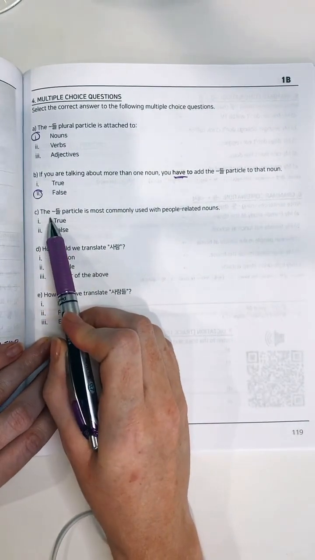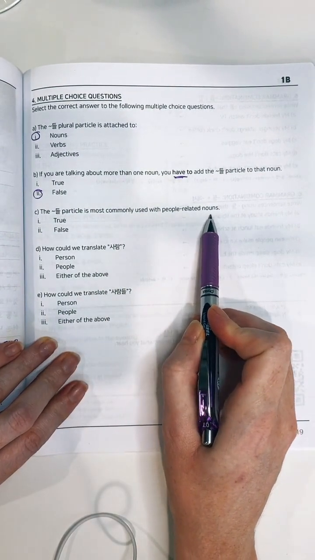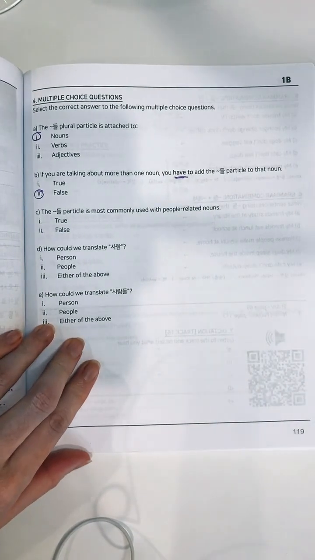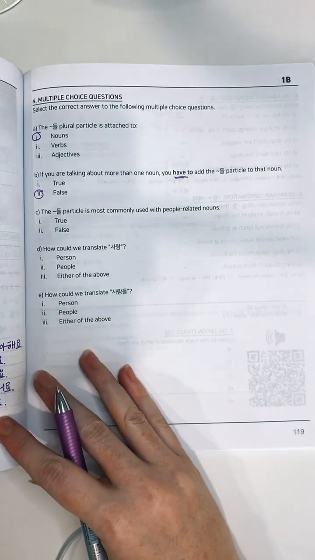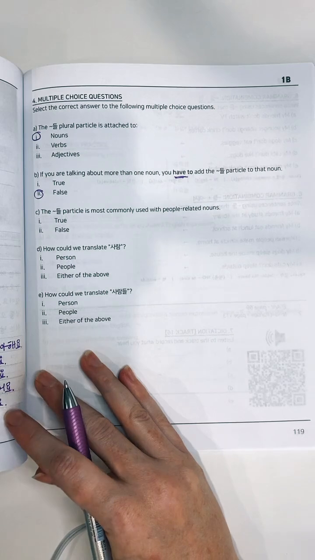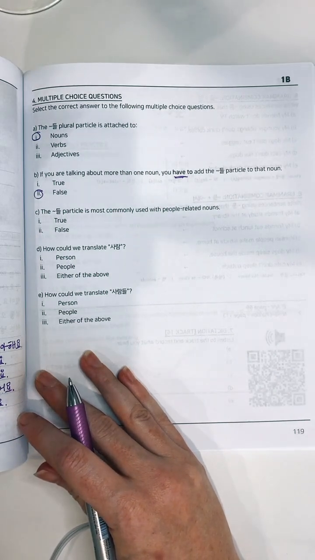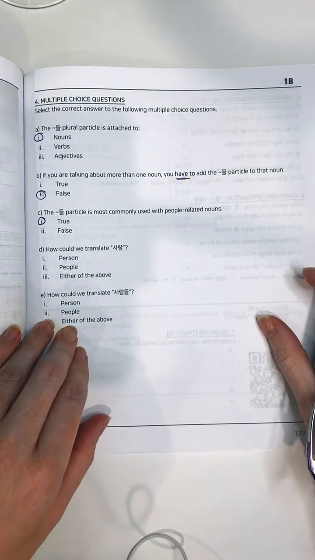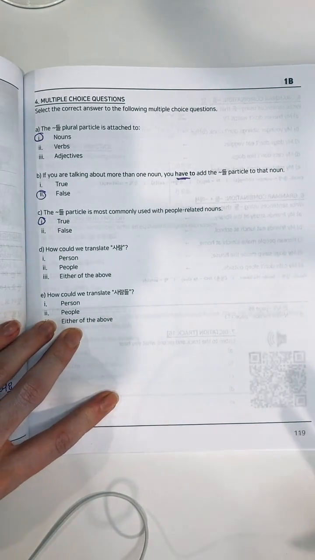Okay, C. The 들 particle is most commonly used with people-related nouns. Is this true or false? Have a think. No, Barb, yes, correct. This is true. So it's not that 들 can only be used with people nouns.